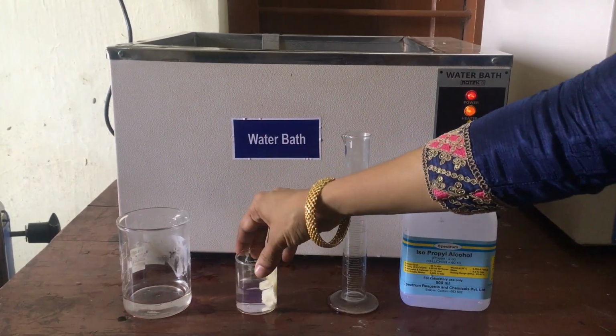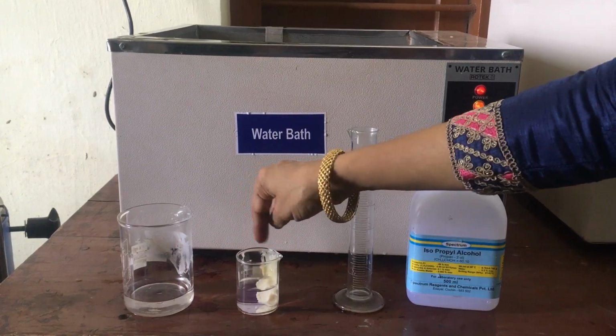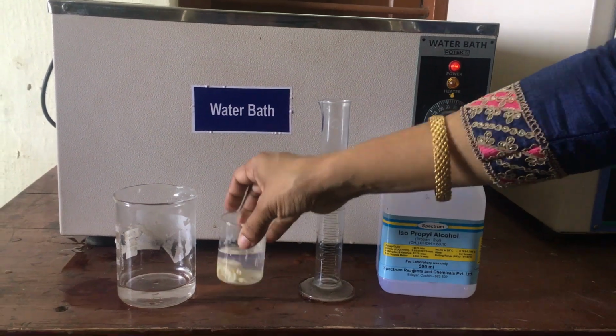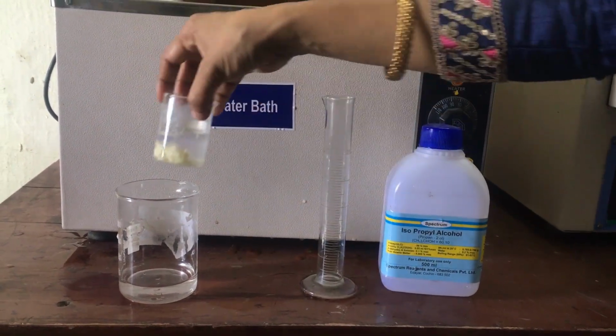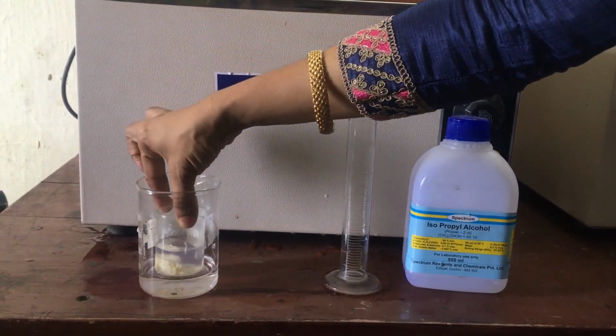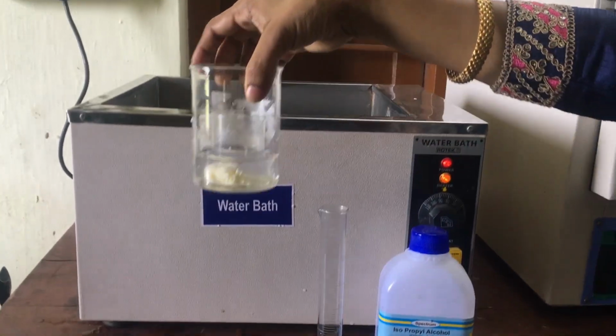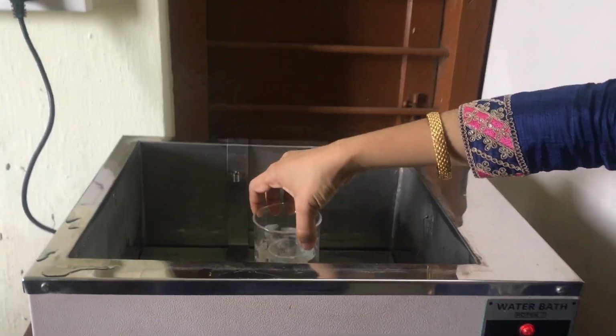At this time we should not let any butter stick on the side. Then we need to double boil it, by keeping it inside another beaker and placing it inside a water bath containing boiling water. Next, we wait a few minutes for the butter to melt completely.